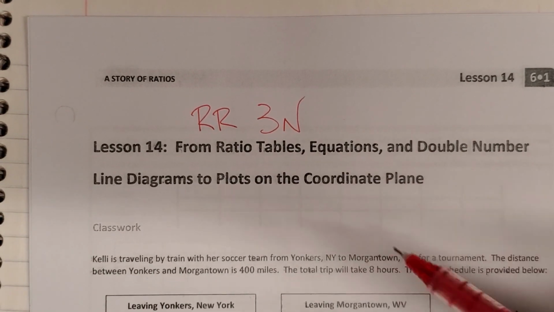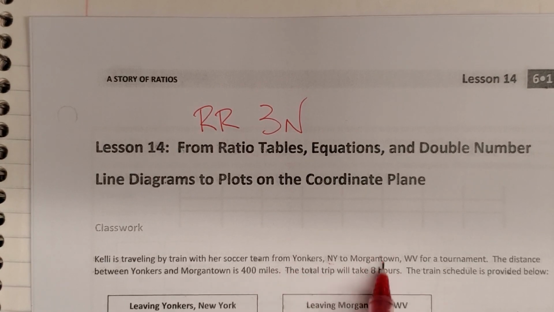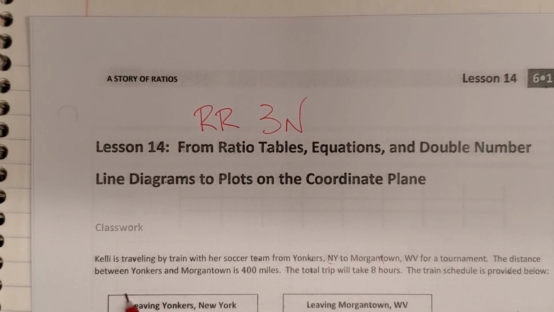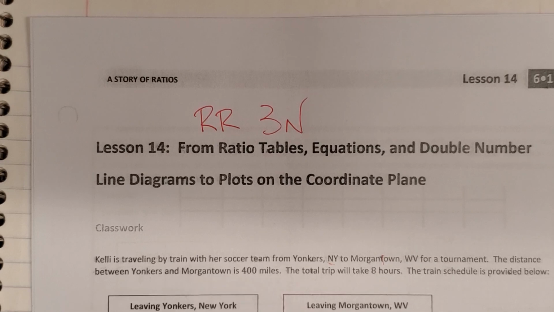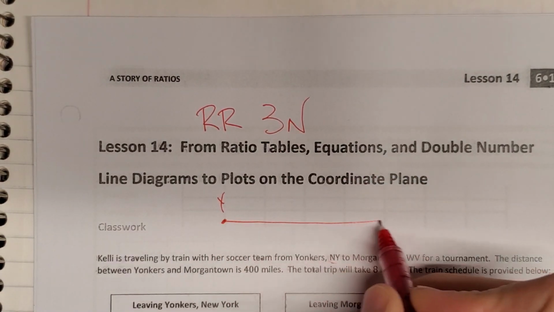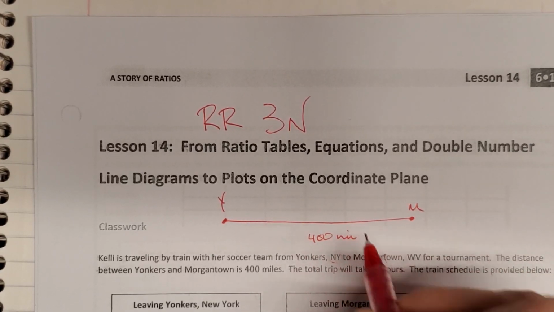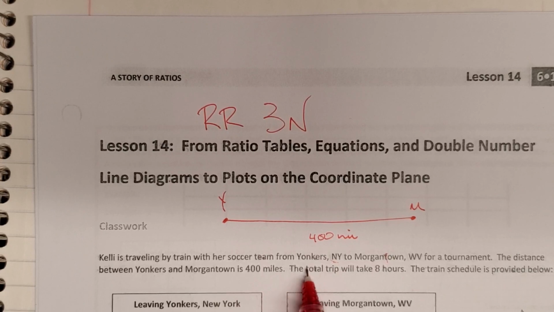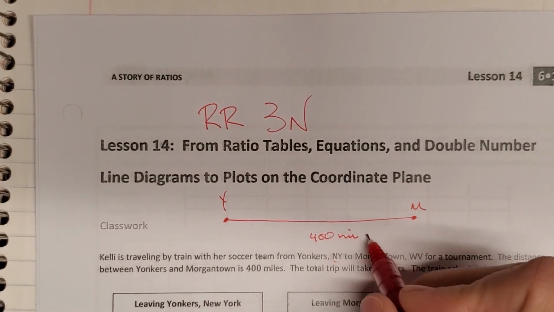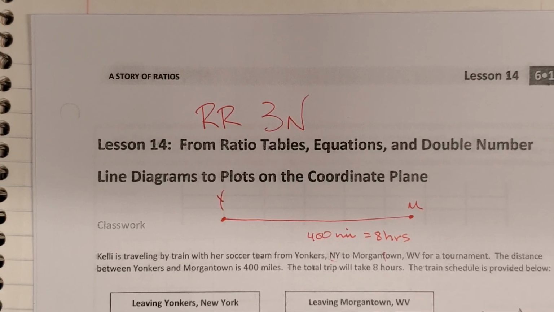Box 3N. So Kelly's traveling by train with her soccer team to Yonkers, New York from Morgantown, West Virginia for a tournament, and the distance between Yonkers and Morgantown is 400 miles. So let's draw this out. Yonkers to Morgantown is 400 miles. Oh, and the total trip will take 8 hours. Okay, the train schedule is provided below.